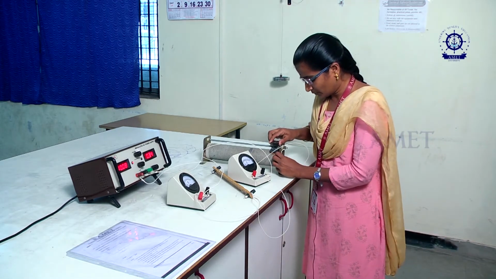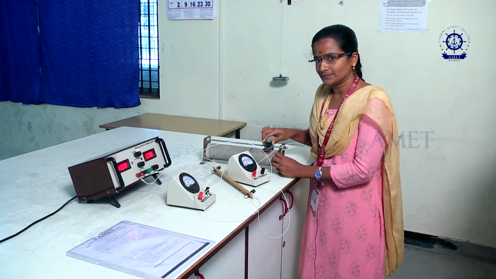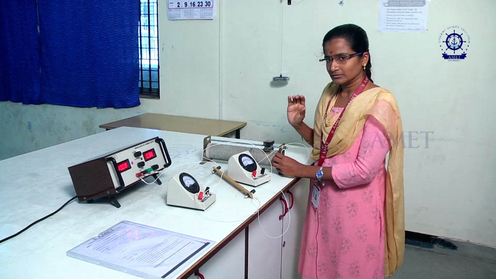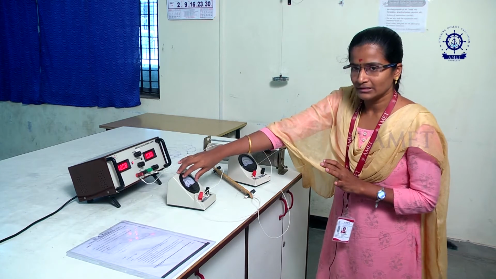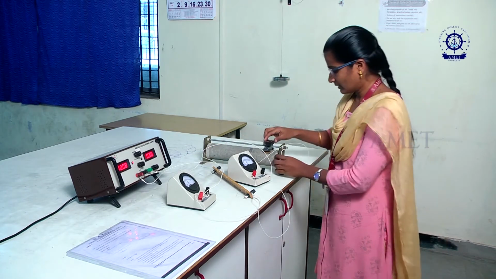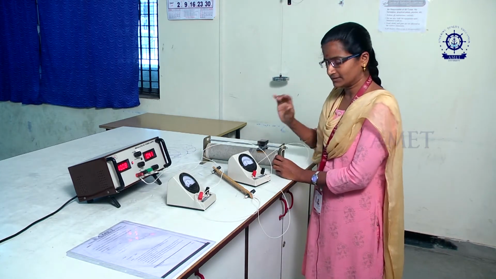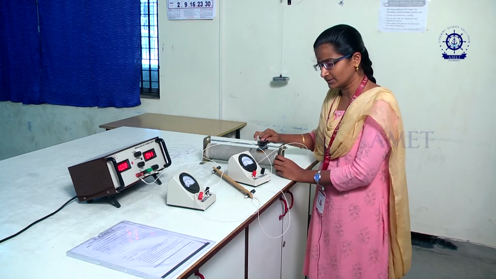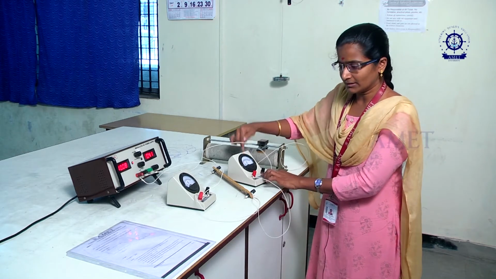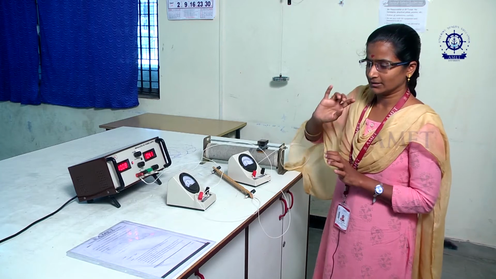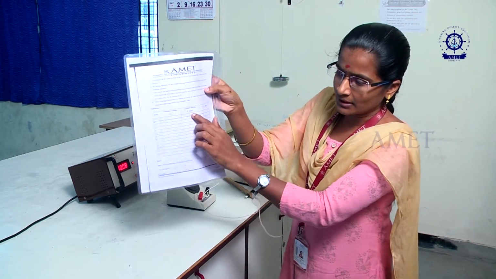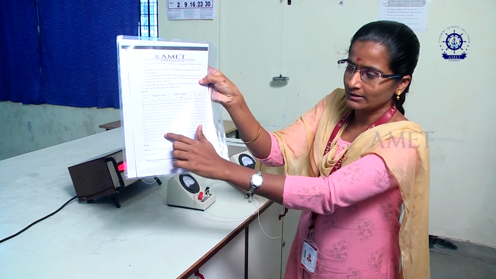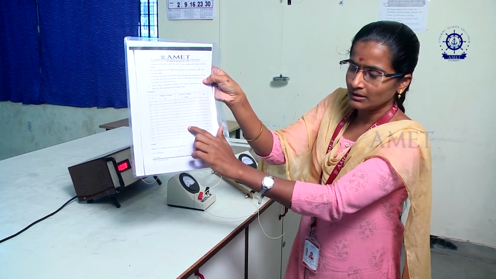Next time we have to adjust the rheostat this much, take the voltmeter reading, and simultaneously take the ammeter reading. Again we have to fix the voltmeter reading by adjusting the rheostat, take the voltmeter reading and also the ammeter reading. So, in this tabular column, this is the voltmeter reading, this is the ammeter reading.